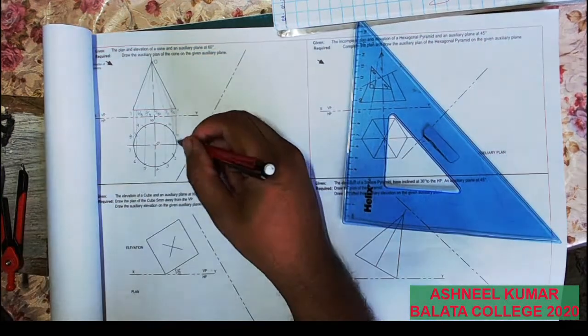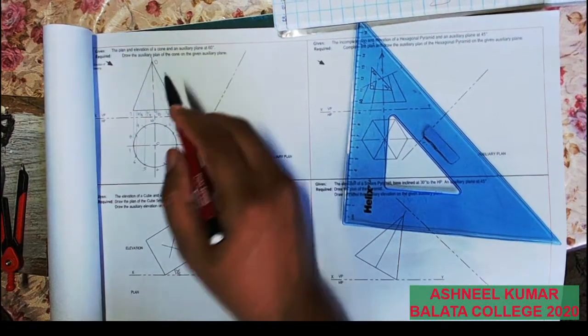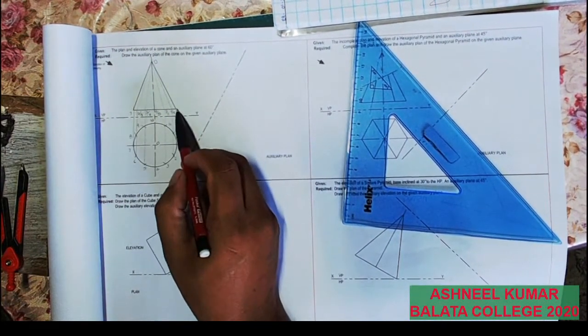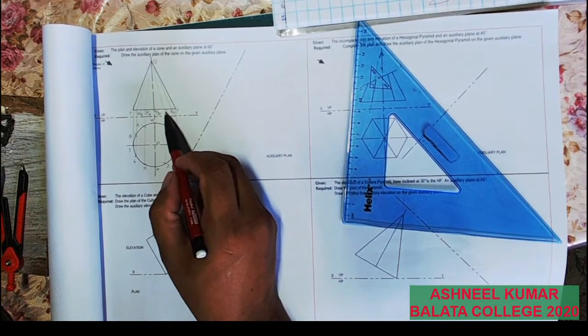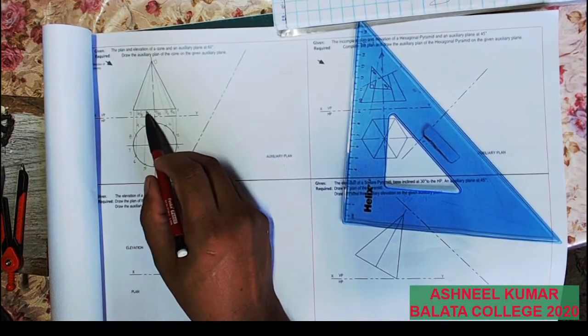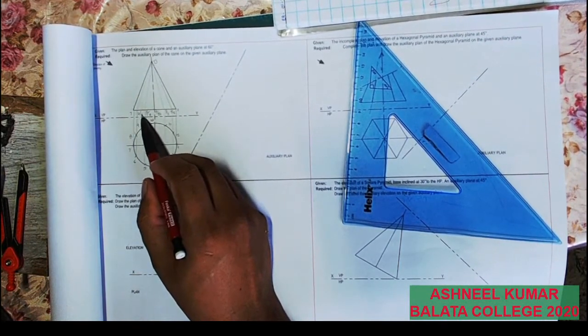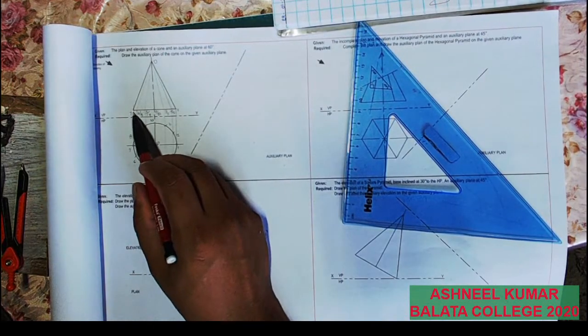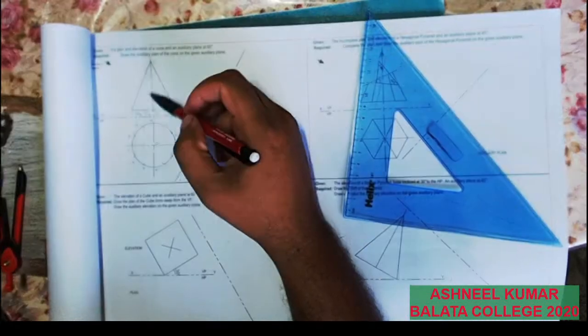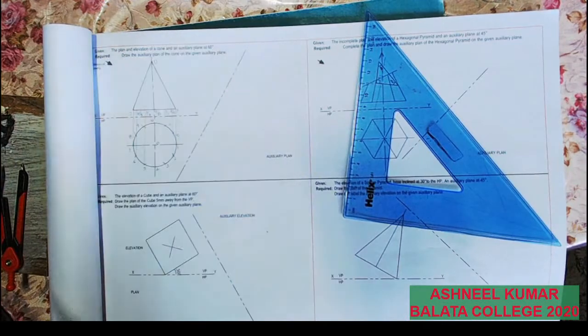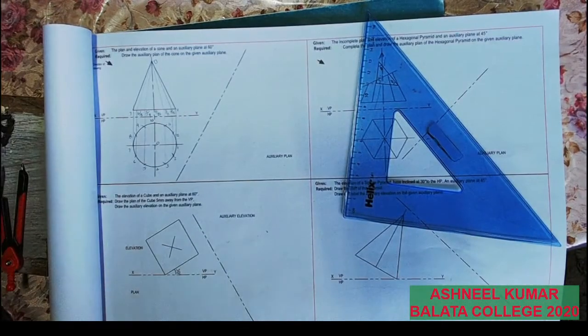So I have taken all the points straight up on the base. So this is 1, this will be 2 and 12, 3 and 11, 4 and 10, 5 and 9, this will be 6 and 8, and the last point there will be 7. So I have joined all the points to O. Right, so that is our first step.